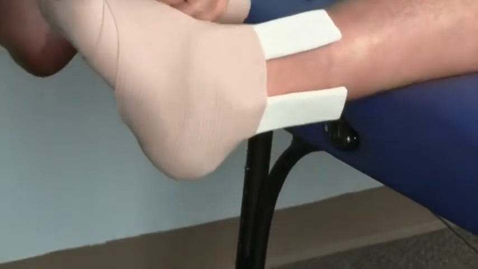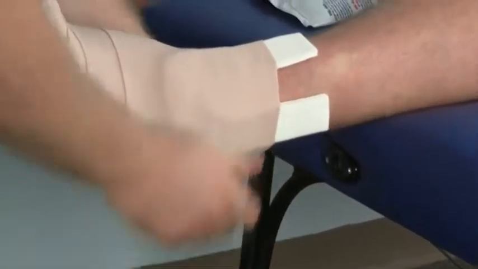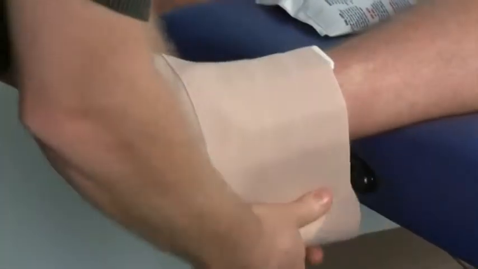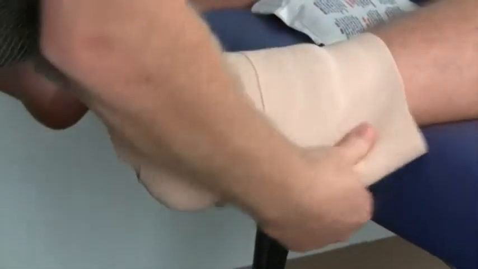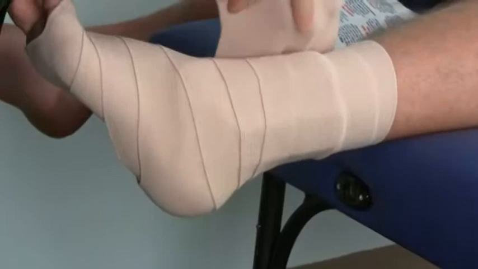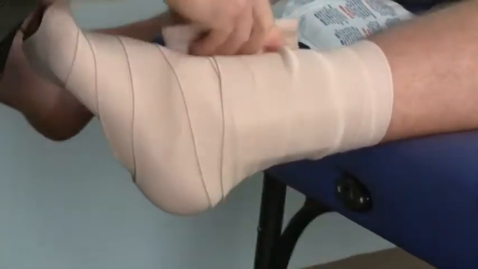Okay. So you want to use a little bit of tension. You don't want to use too much because it may be uncomfortable for the client. And you want to go up a little bit above the ankle. Okay?